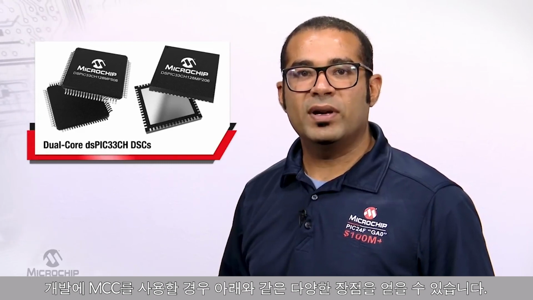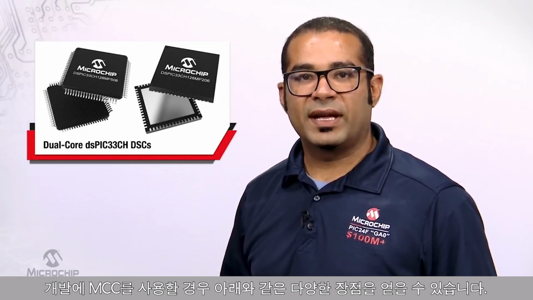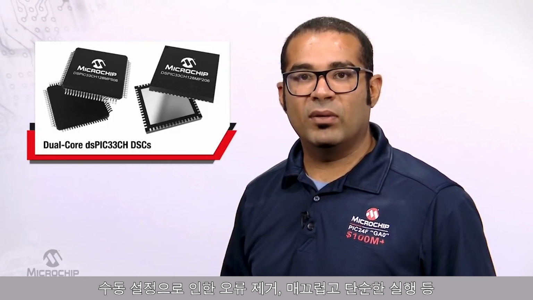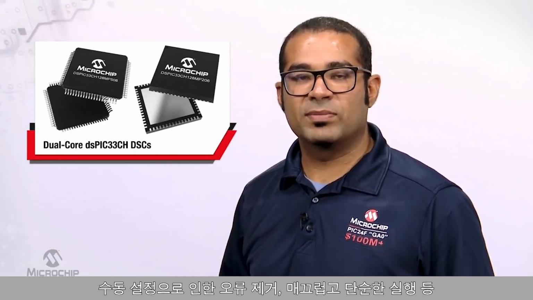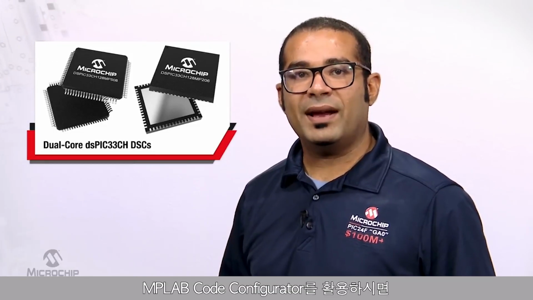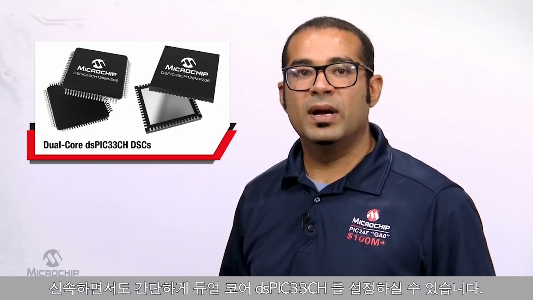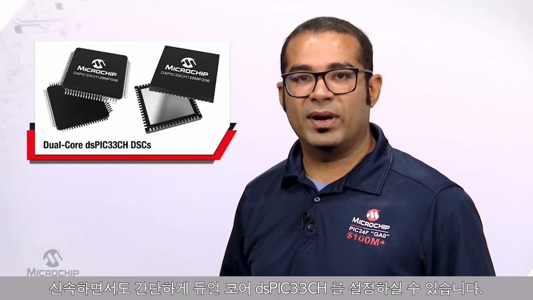Using MCC in your development offers various benefits like generation of non-blocking code that allows easy RTOS integration, significant reduction in configuration time, elimination of manual configuration errors, and facilitates seamless migration. So, take advantage of MPLAB Code Configurator for a quick and hassle-free dual-core dsPIC33CH configuration.